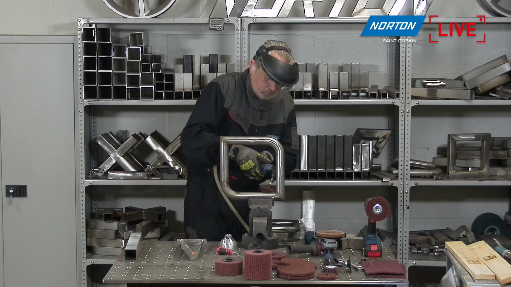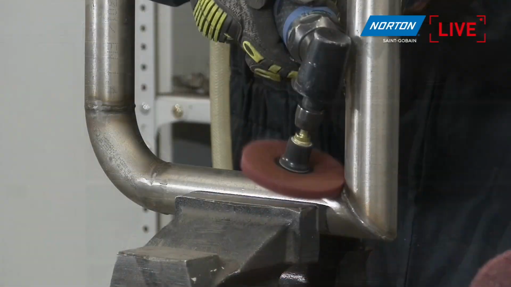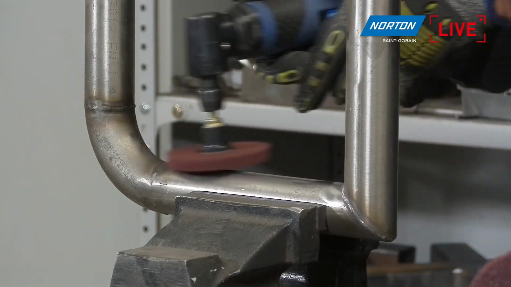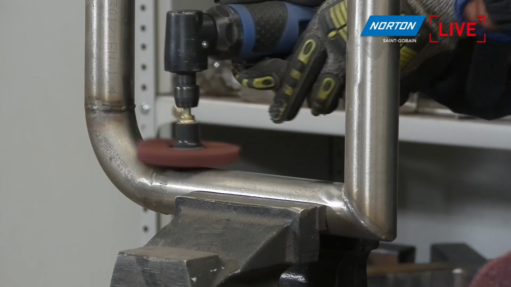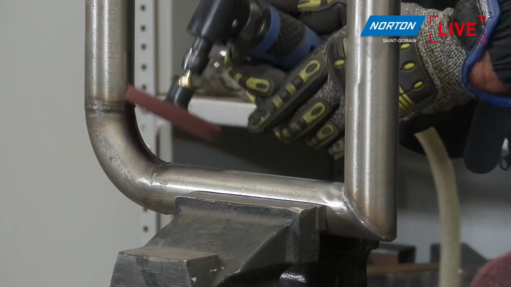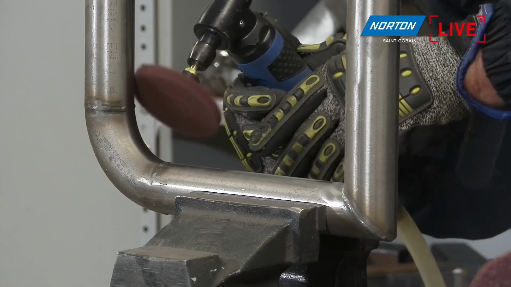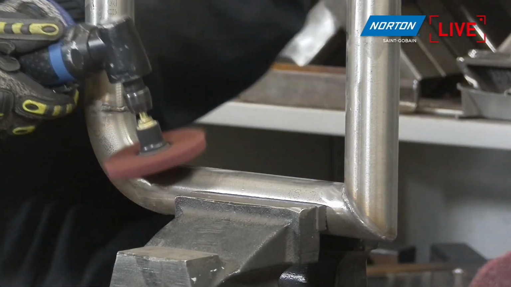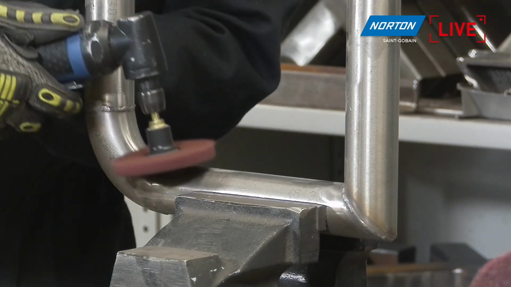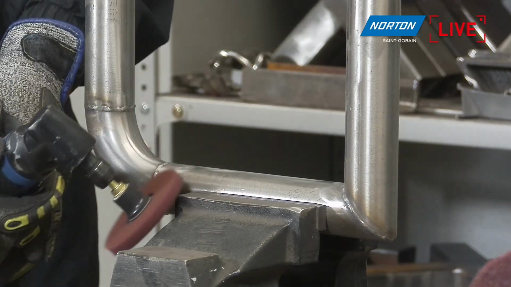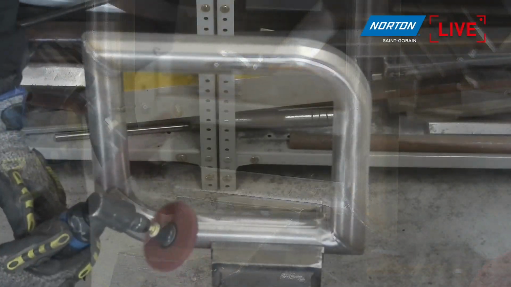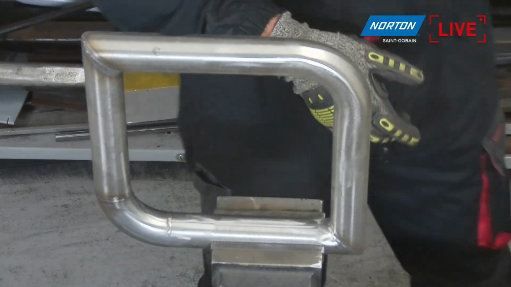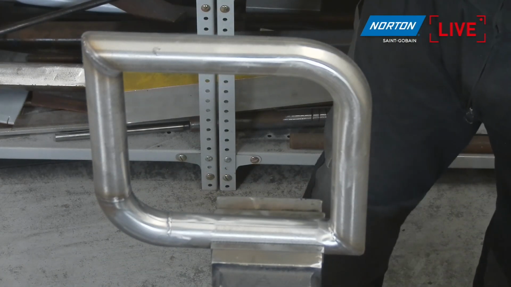Once again, from this part of the demonstration, you'll see the ability of the product to shape and flex into the different contours of the component. So really matching the different degrees of corner, weld, and also straight lengths of material there as well. So it's working on everything.